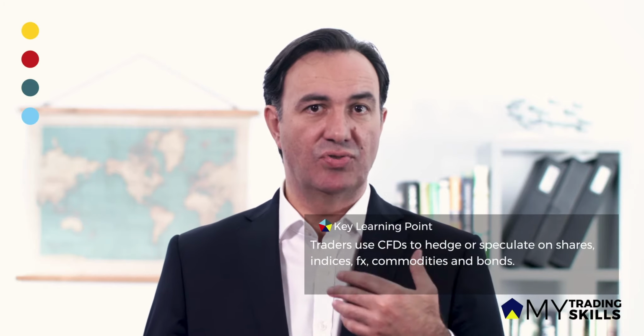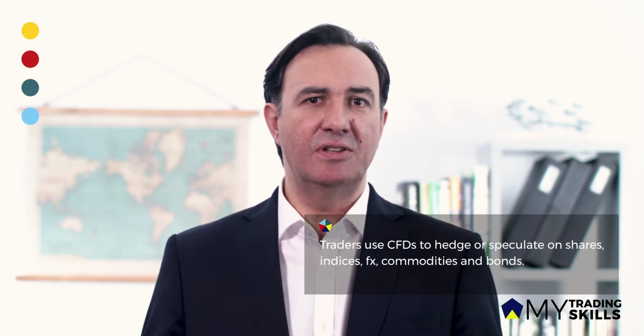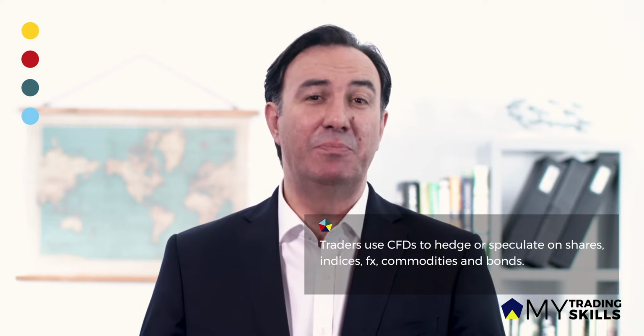As well as individual equity CFDs, you can now trade index, Forex, commodity, and bond CFDs. You can even trade cryptocurrency and property CFDs. The choice is impressive. So have I got this right? CFDs are still used by big financial institutions, but now lots of private traders like me are also using them.